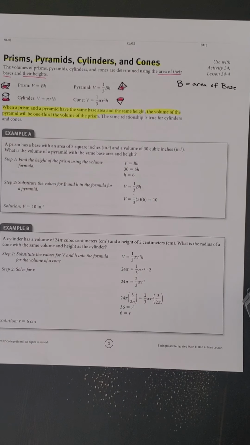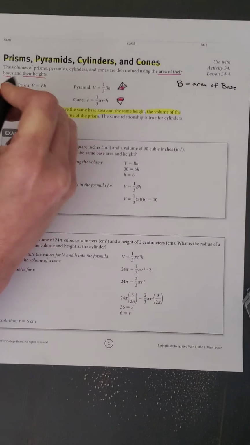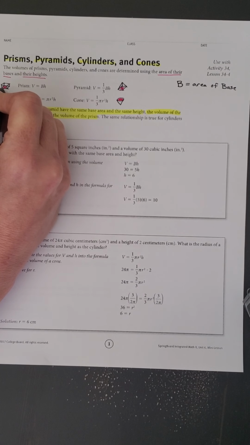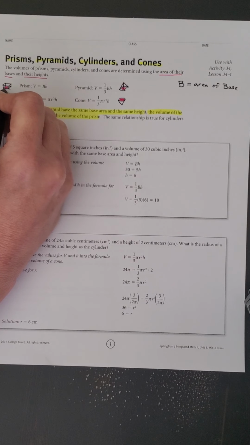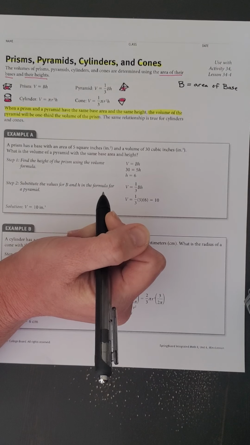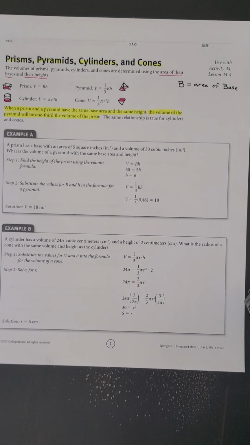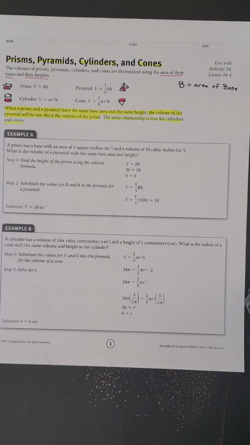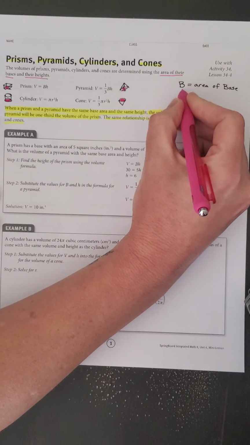And so we measure volume in cubic inches because if you think about what volume is, if I were putting little cube dice in here, like little 1 by 1 by 1 cubes, and layering them, it would be how many of the cubes could fit in there. And so the next thing they say is the same relationship is true for cylinders and cones. All right, so let's just talk about capital B really quickly.